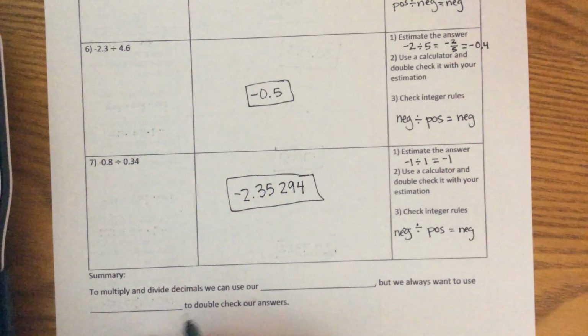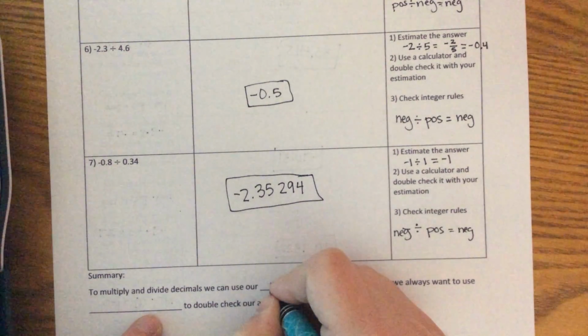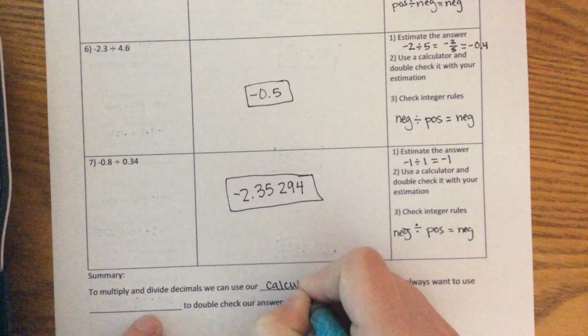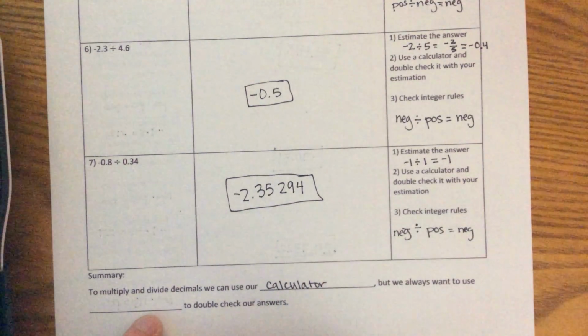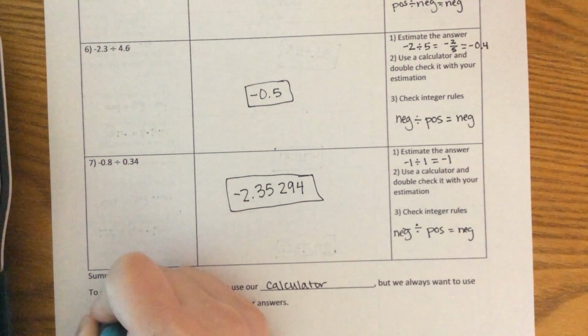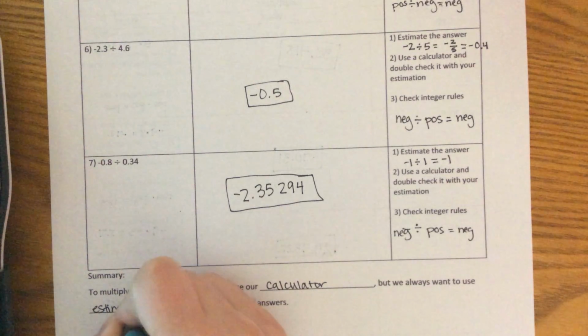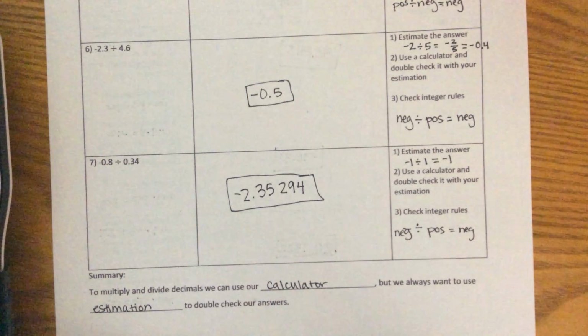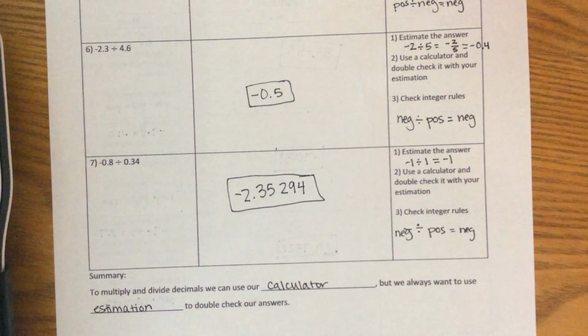Okay, to multiply and divide decimals, we can use our calculator. But we always want to use estimation to double check, because some students, when they type in their answers, get something completely wrong, and you should be able to estimate it to know that something wasn't quite right. And that's it.